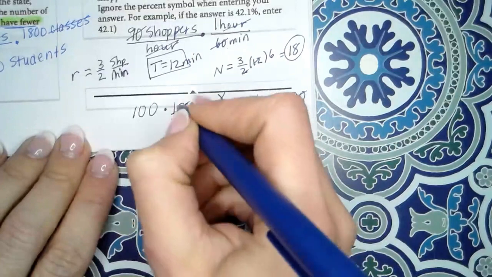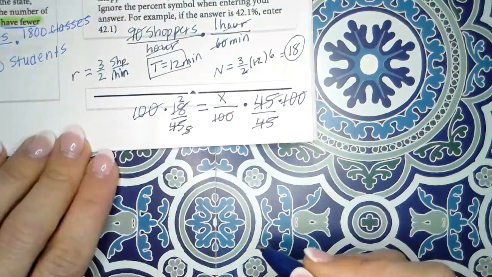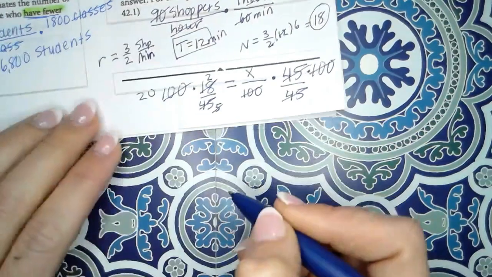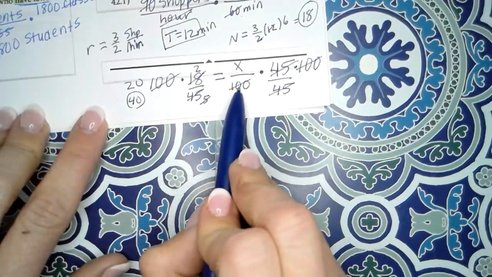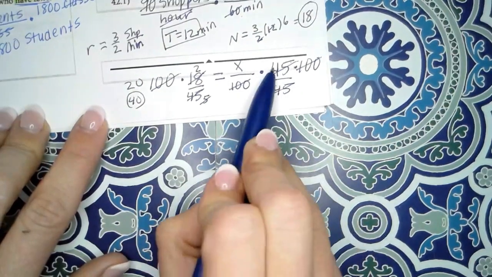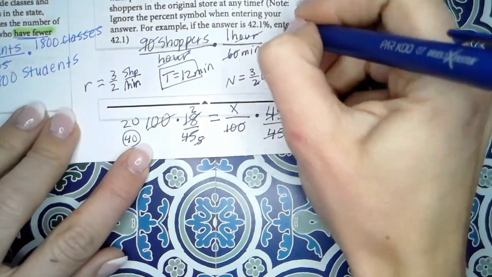Cross out a 9 from each. What's left? 2 and 5. Can 5 reduce with 100? 20. 2 times 20 is 40. Now, 18 is 40% of 45. So what percent less than the original amount? It's 40% of it, so 60% less. 60 is the answer.